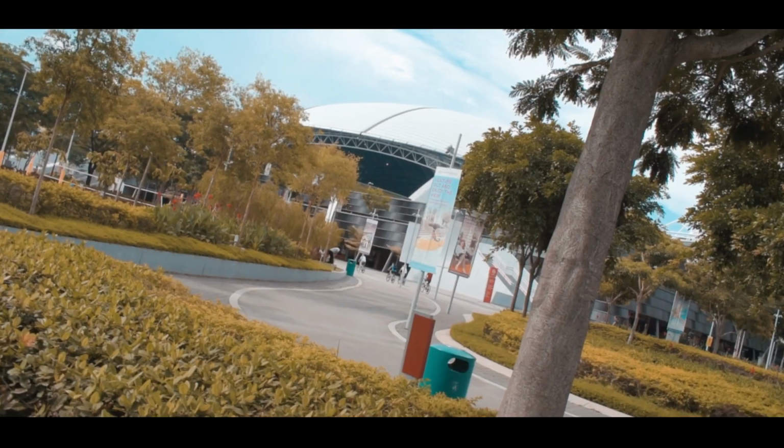Alright guys, welcome back to another video. Today I am over here at Singapore Sports Hub, and what I'm going to be doing today is showing you how to get better photos on your phone. So yes, let's get right into the video.